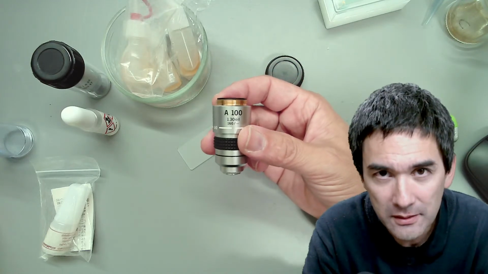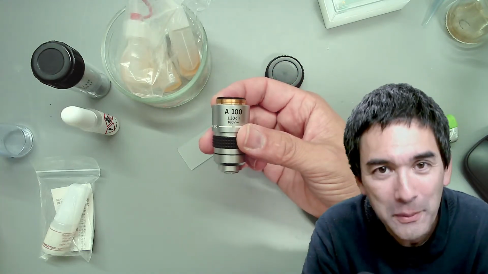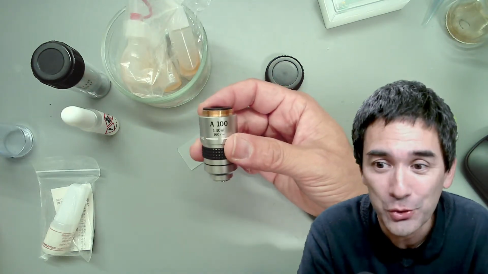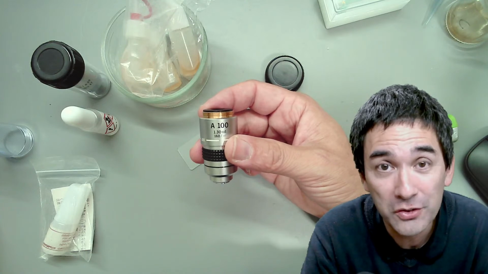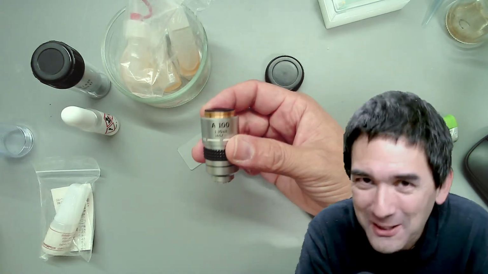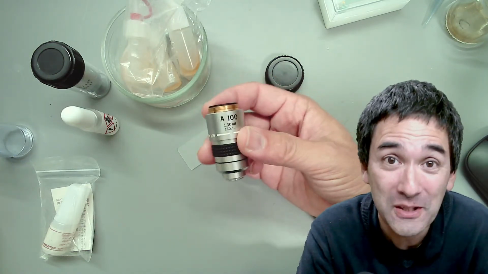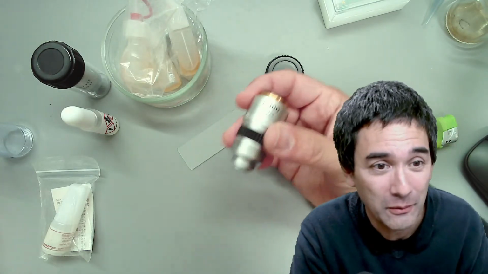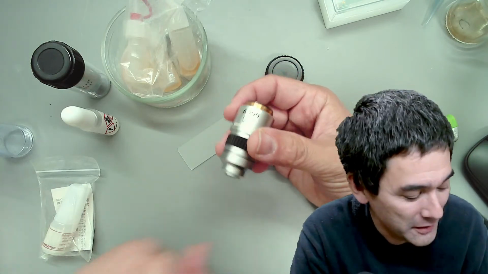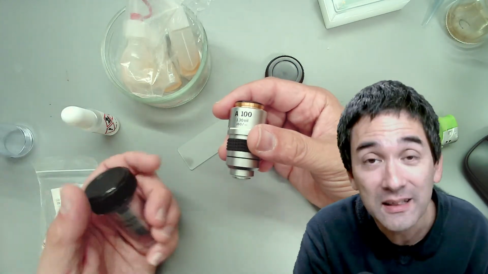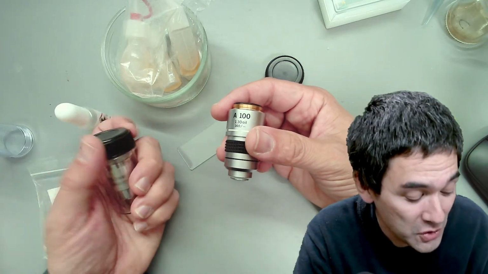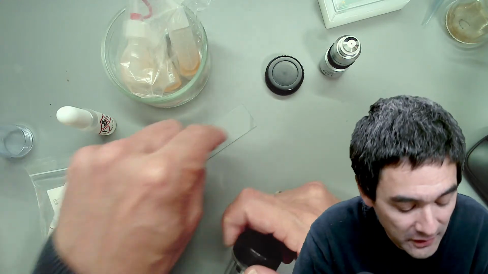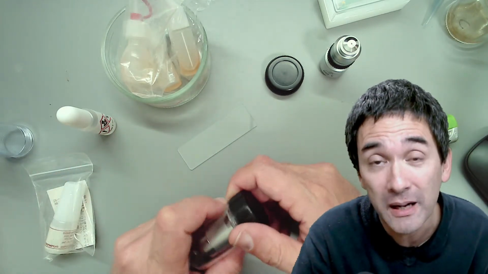Now a little bit of my own opinion about this. I personally am not a fan of oil immersion microscopy. I'm using it, but I don't like using it so much, because it's a little bit stressful. You have oil around, and if you're a little bit mindless and you rotate in another objective, it becomes contaminated with oil, and that might actually damage the objective.